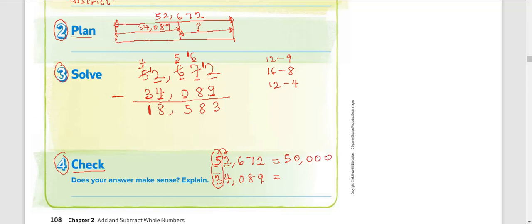Next is 3. The next number to it is 4. 4 is also less than 5, so we round down by not changing the 3, so it remains 3. All other numbers turn to 0. Now we can subtract. If we subtract, 0 minus 0 is 0, and 5 minus 3 is 2. This is 20,000. 20,000 is close to 18,583, the actual answer.